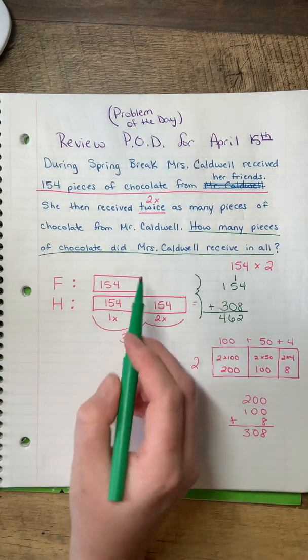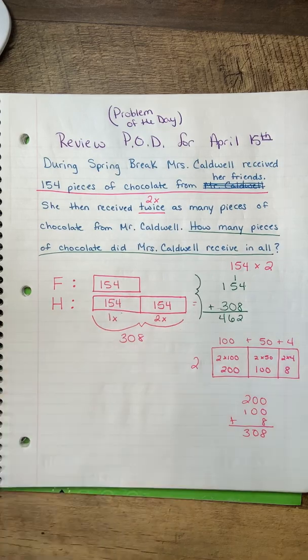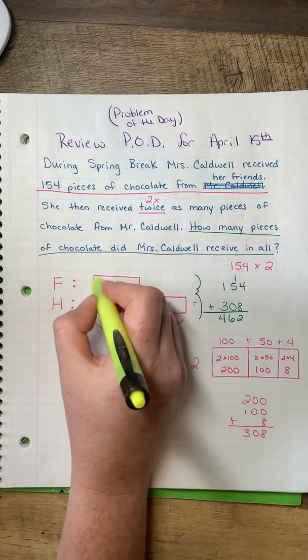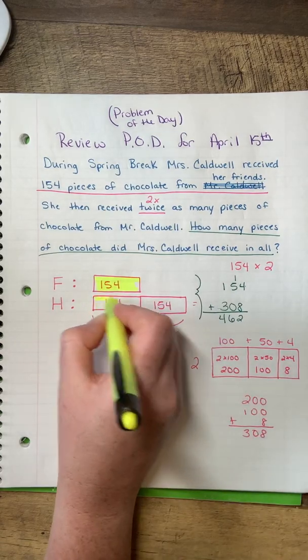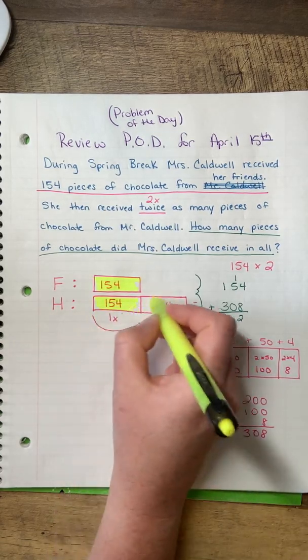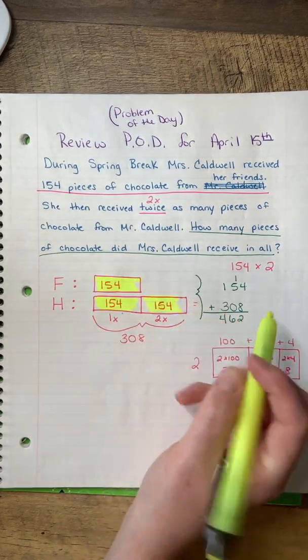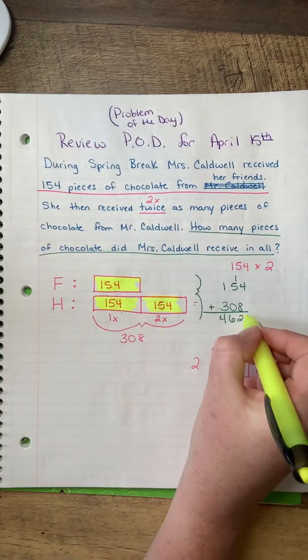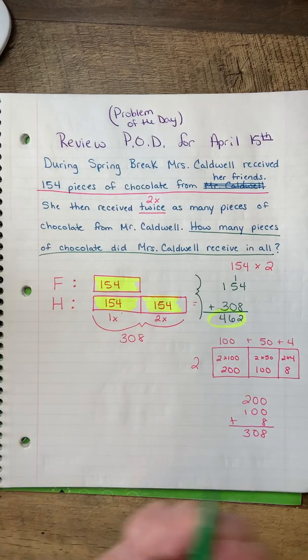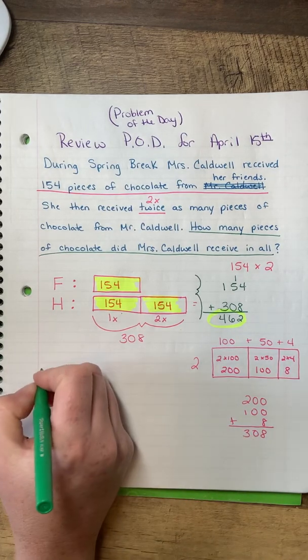So that means in all, when I take into consideration the 154 that her friends gave her, and then her husband gave her twice as many as her friends, so he gave her 2 times that amount, then our grand total is 462 pieces of chocolate.